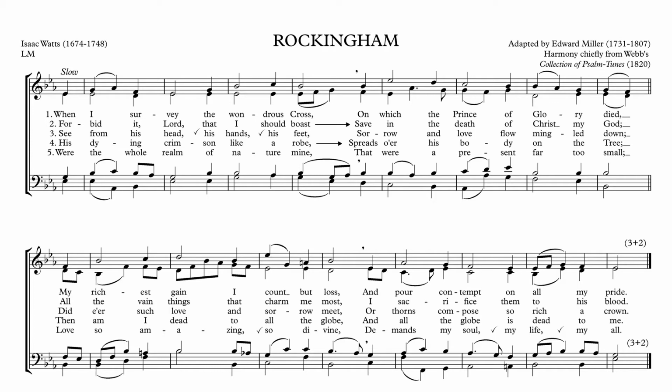So cross, loss, boast, most, feet, meet in the first and third line, second and fourth line, died, pride, God, blood, down, crown, etc. And the way we describe this is to say it has an A, B rhyme scheme. The A's rhyme and the B's rhyme. 1 rhymes with 3, 2 rhymes with 4.